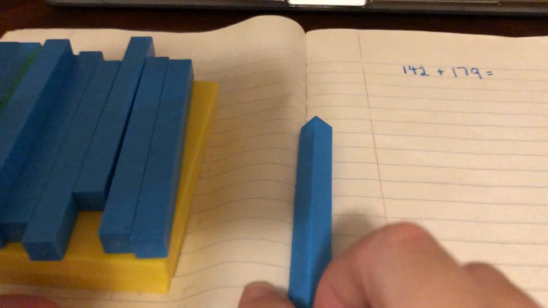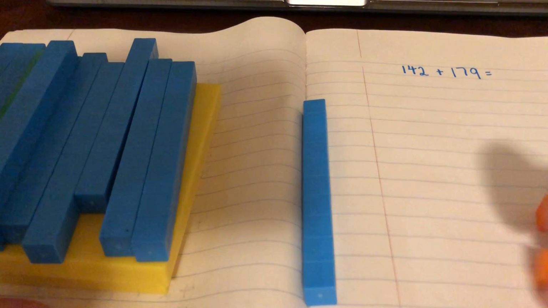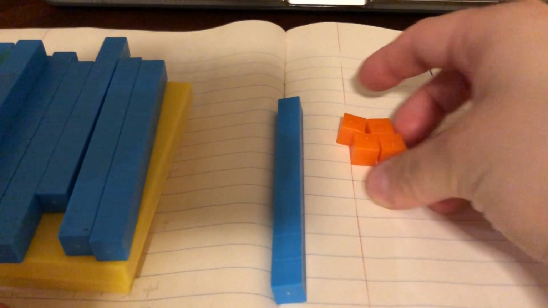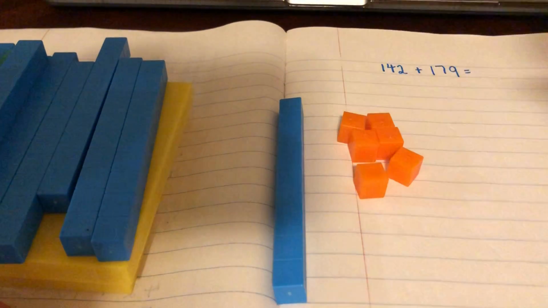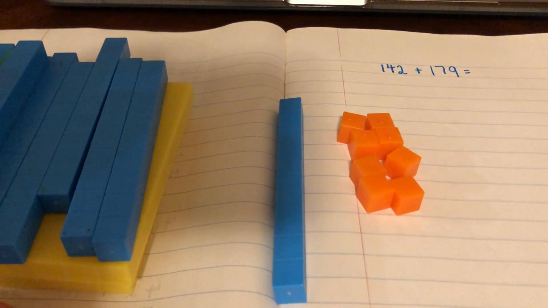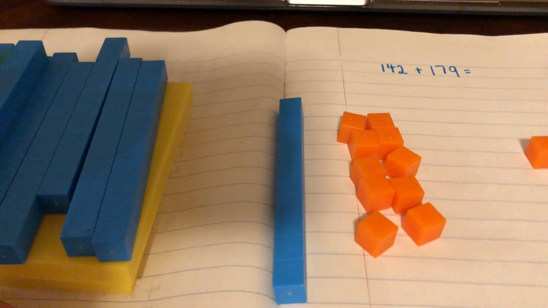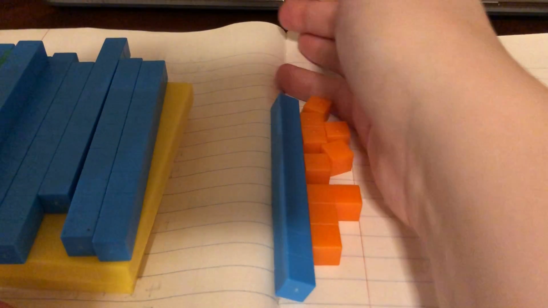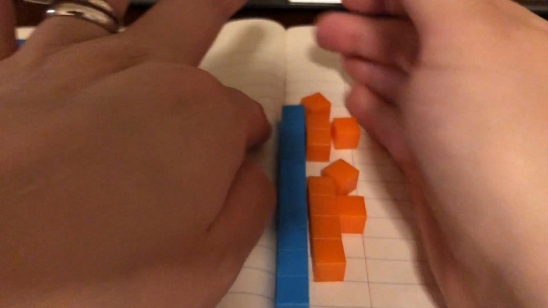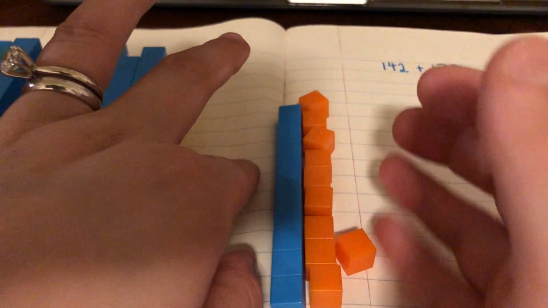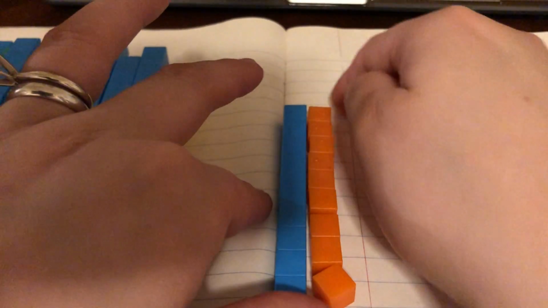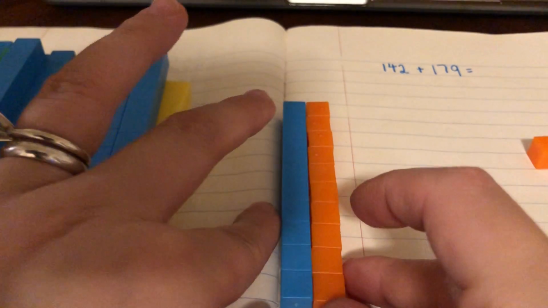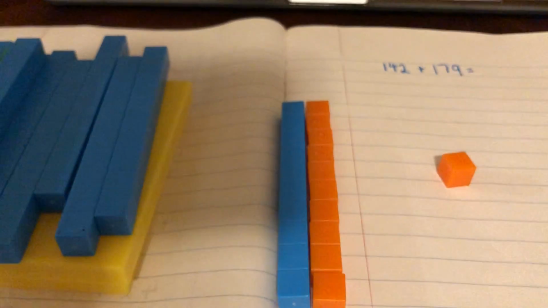310. Now I have to count my ones. So 2, 4, 6, 8, 10, 11. So I can make a 10 with these 10 1 cubes. So that will give me 20. And then I have 1 in my ones place.